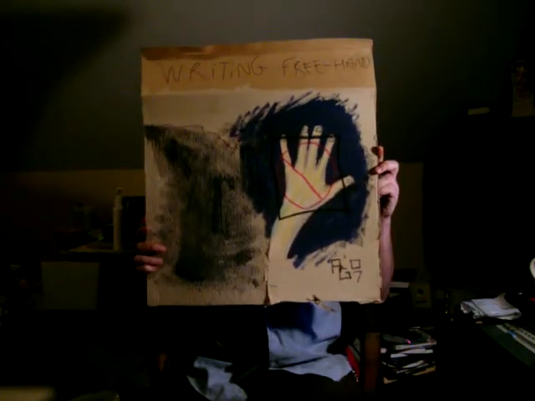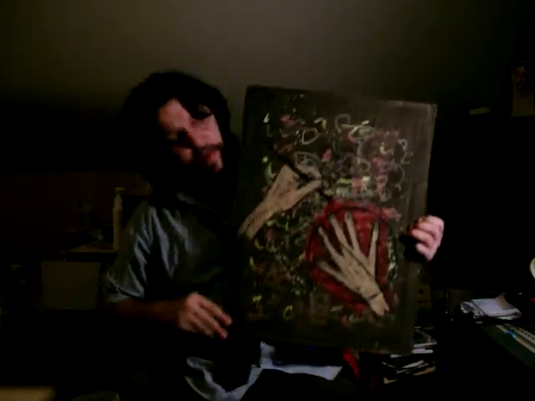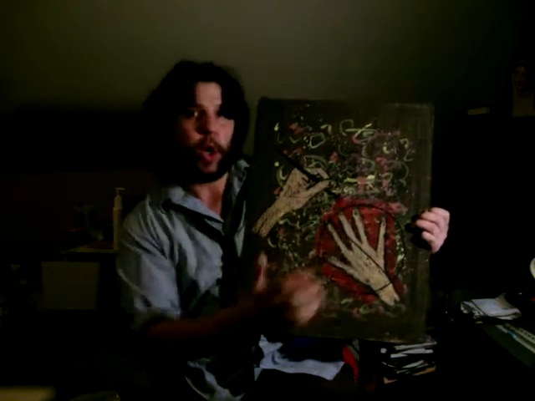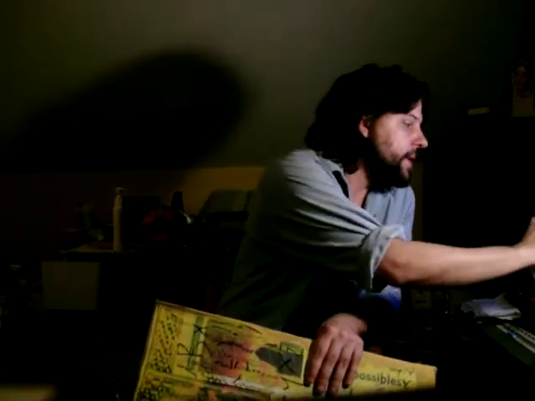And I also played with hands. The hand that writes, obviously. The hand that paints. No hands. The anti-hands. And this is where it gets interesting. This is the real writing without writing.